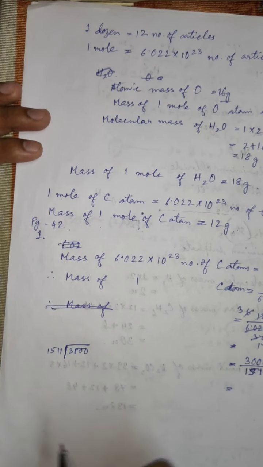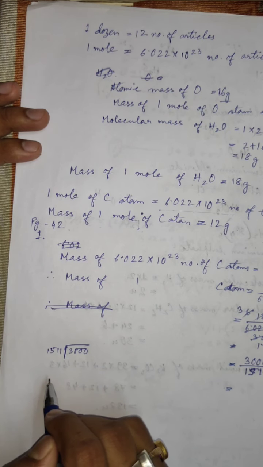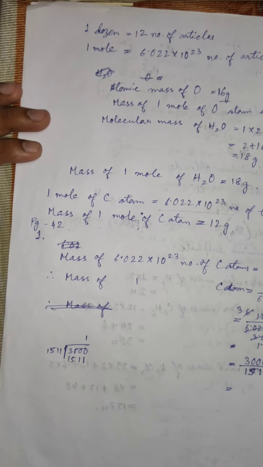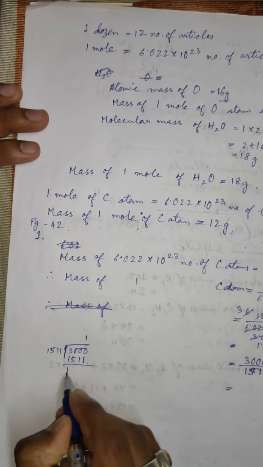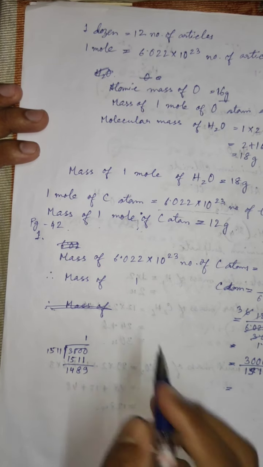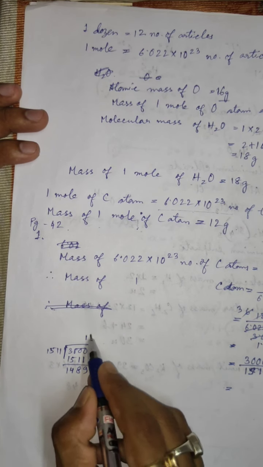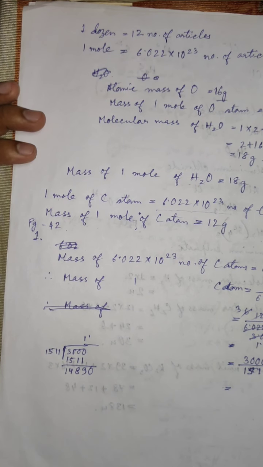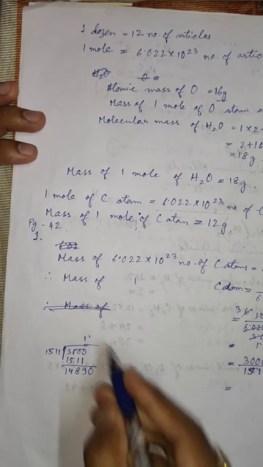Okay, so it is one time 1489, then point 0, it will be 9 times.